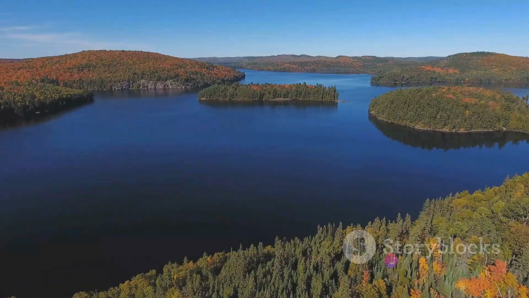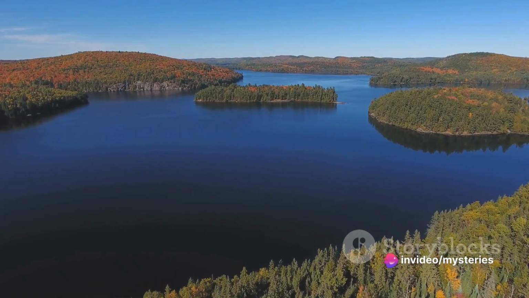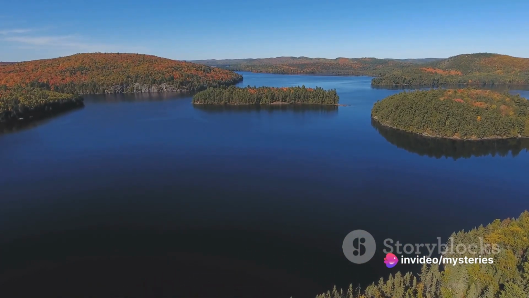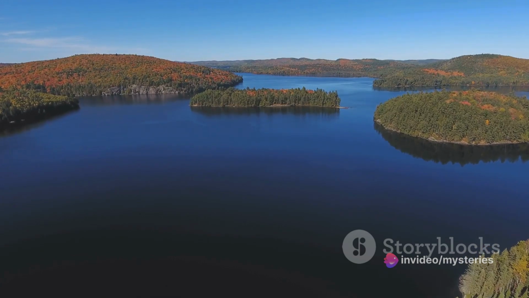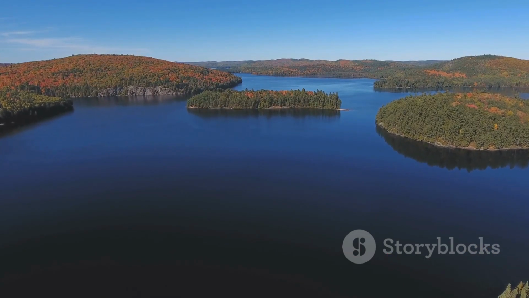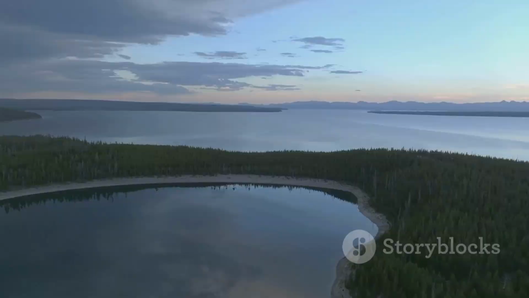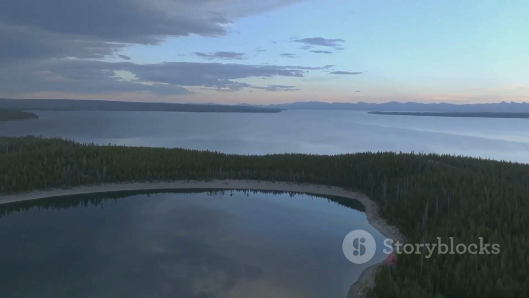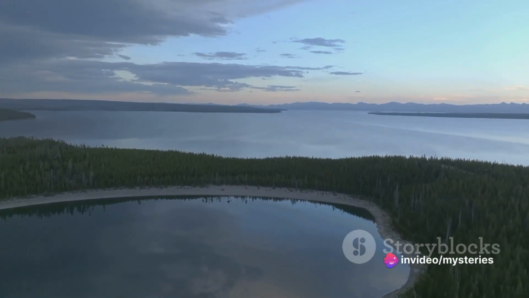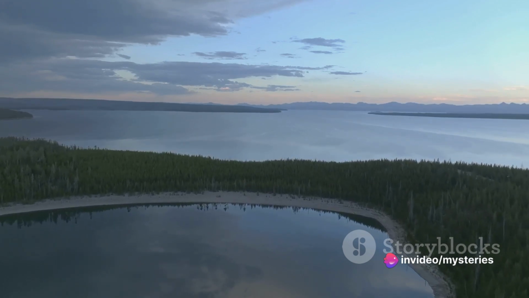The country is so dotted with lakes that you could visit a new one every day for the next 8,000 years and still not see them all. It's a veritable paradise for those who love the tranquility of lake waters. Among these millions, some stand out for their size, beauty, and ecological significance. Take, for instance, the majestic Great Bear Lake.